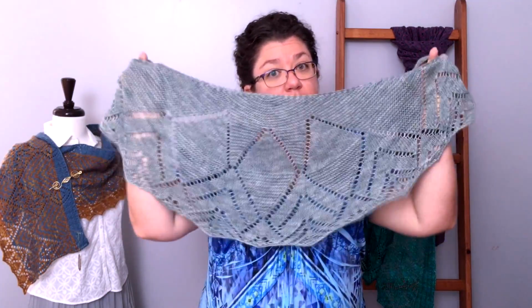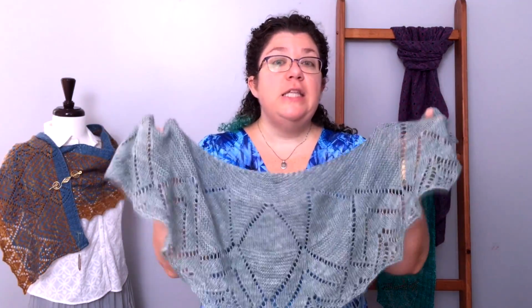And the thing that makes a crescent, at least this style of crescent, is the increasing pattern. It increases by 6 stitches every other row. Now, that can be every right side row, or you can divide it up between right side and wrong side, but every 2 rows, it increases by 6 stitches.